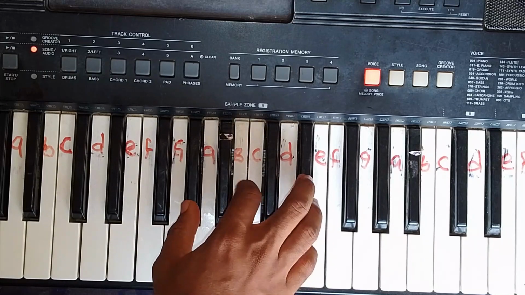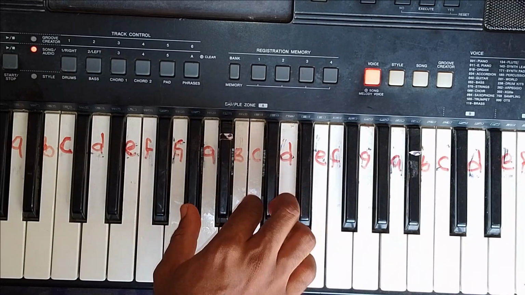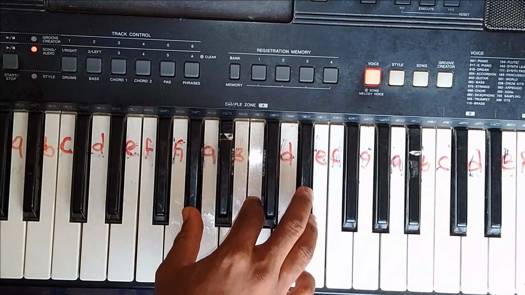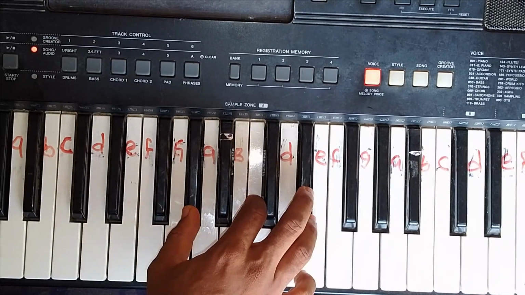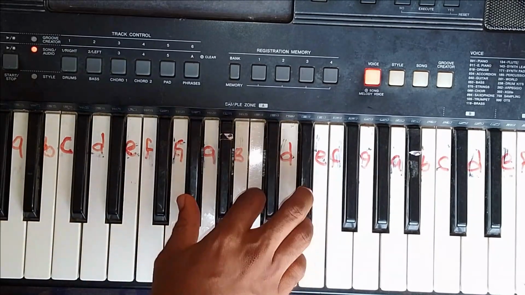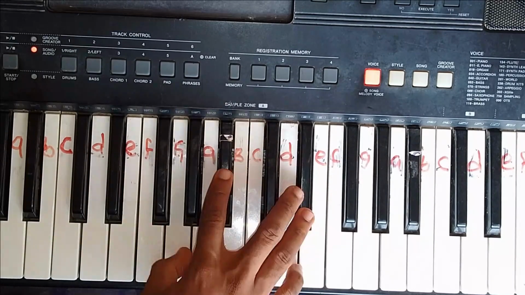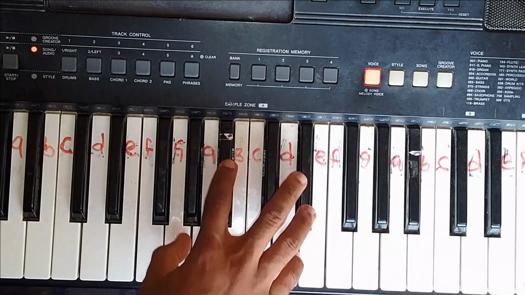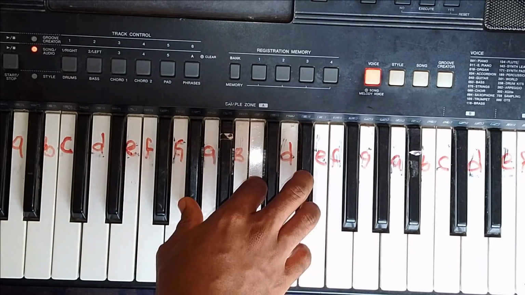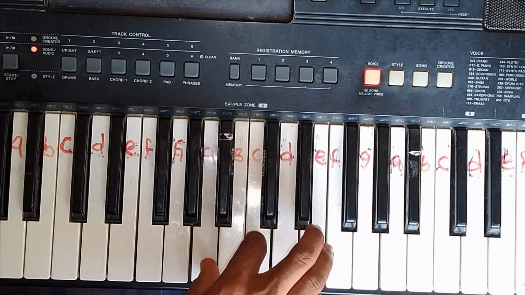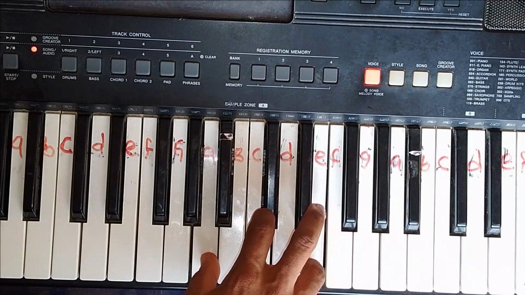So you can see it's very easy. Let's go on G sharp or A flat, two and bring that one. You can see it's very easy moving from your first chord to your fifth chord.